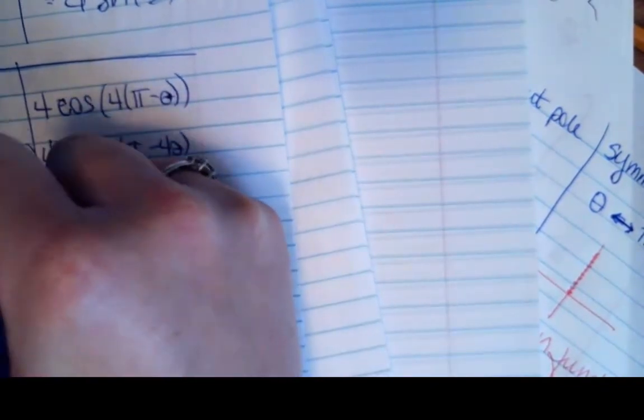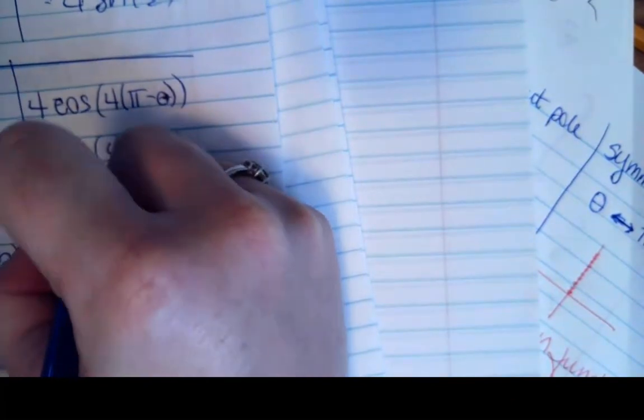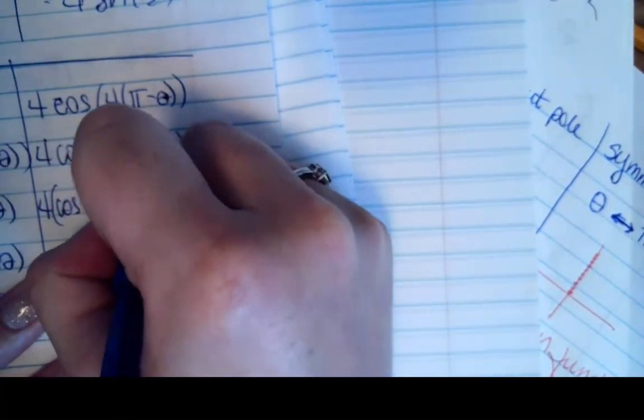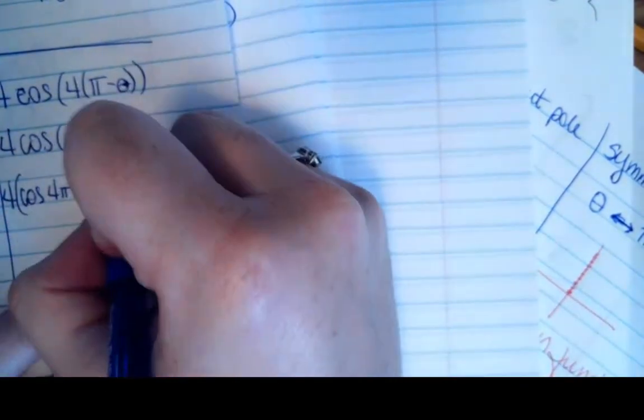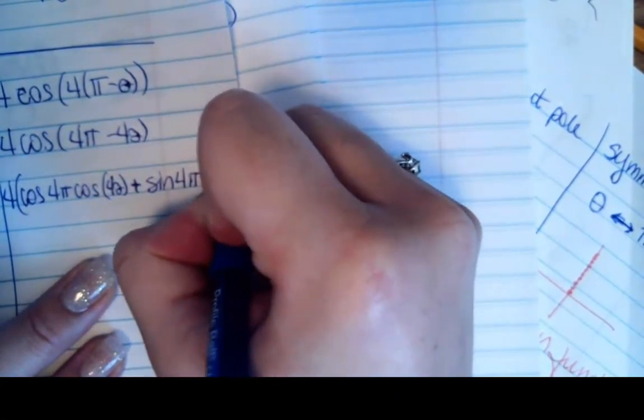So cosine of alpha minus beta will become the cosine of alpha times the cosine of beta, minus the sine of alpha times the sine of beta.